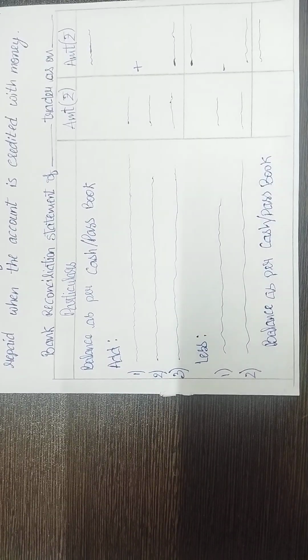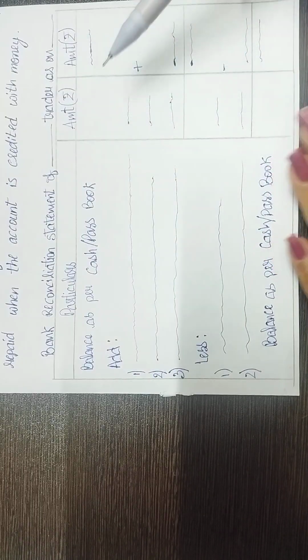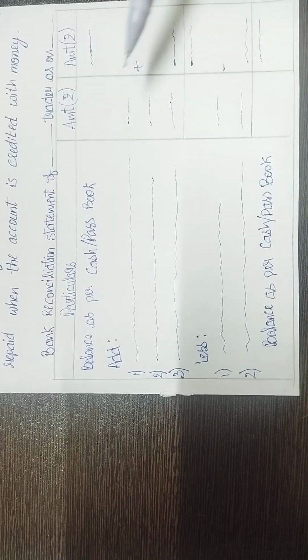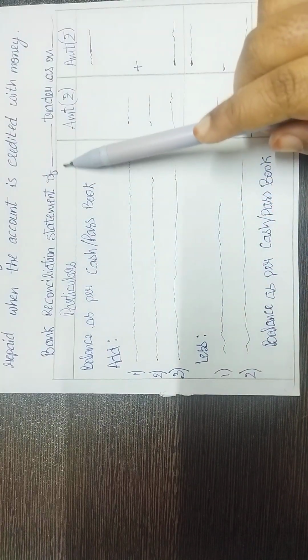So this is the whole format of BRS, or Bank Reconciliation Statement. You have to draw this and then write particulars, amount and amount. This column is known as the inner column and this column is known as the outer column. And you have to write bank reconciliation statement of so and so traders.